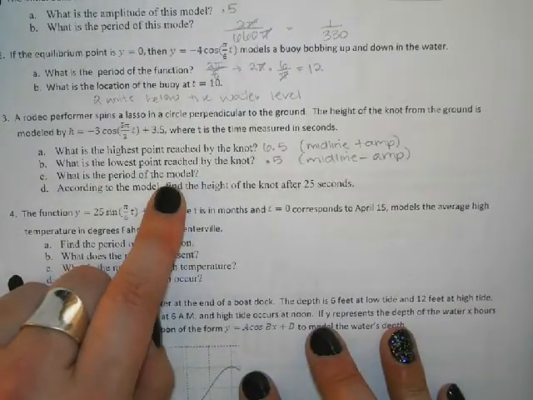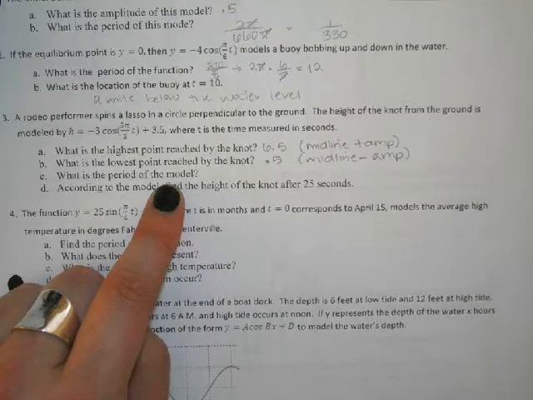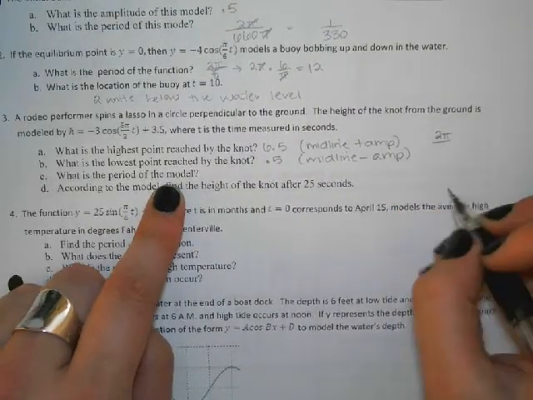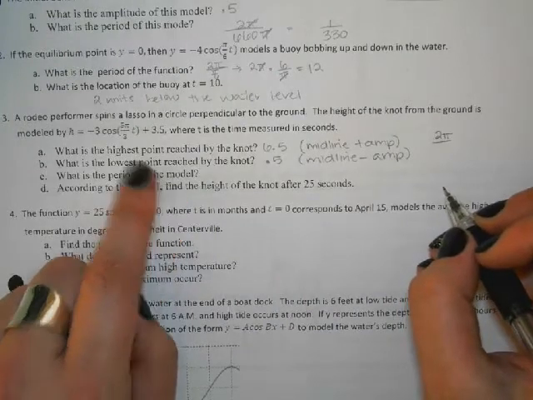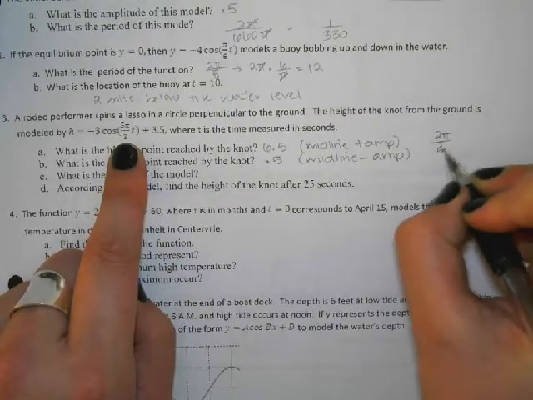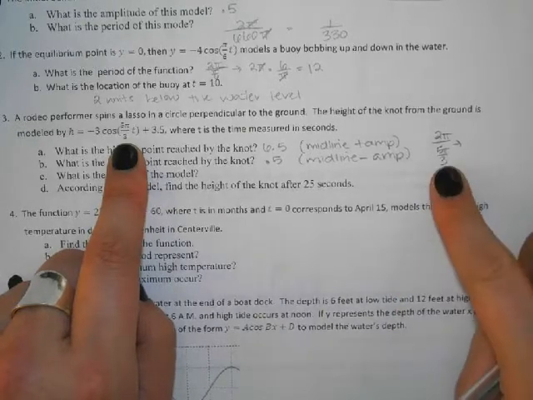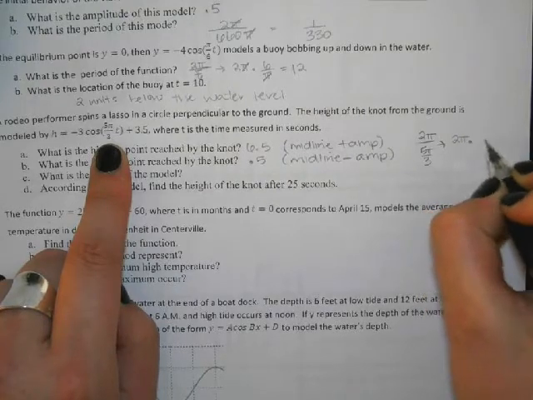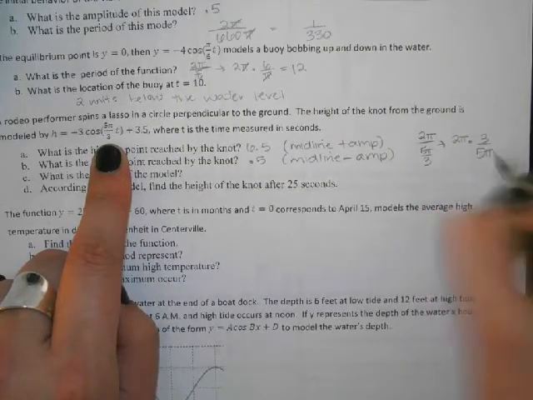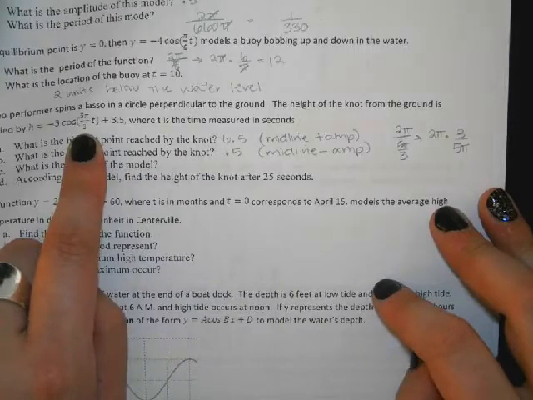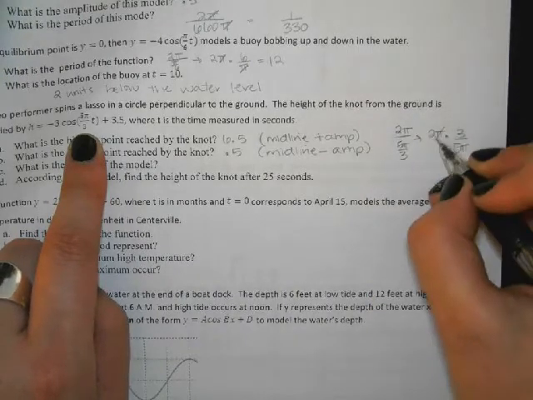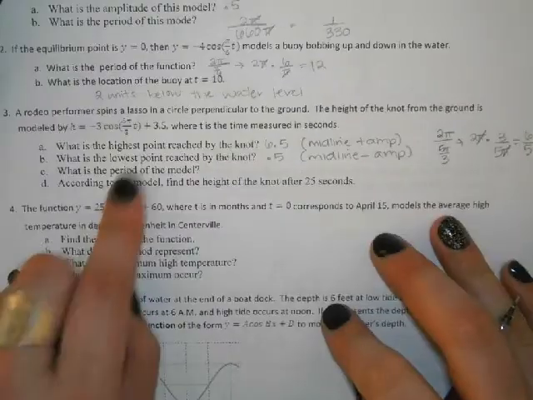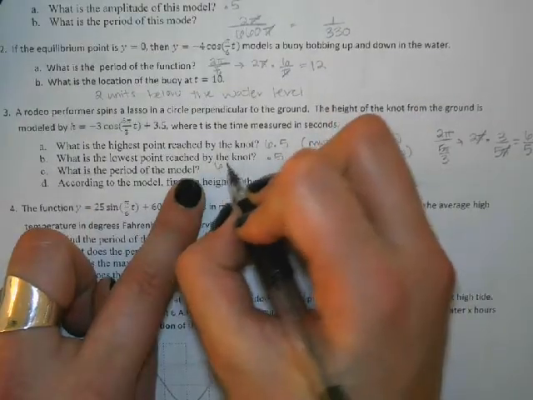How do we find the period of this graph? 2 pi divided by b. And what's the b in this case? 5 pi thirds, okay? So what do I want to do to that to fix? Keep it, change it, flip it. And what happens with the pi's? The pi's cancel, and we get 6 over 5. So the period of the model is 6 over 5.